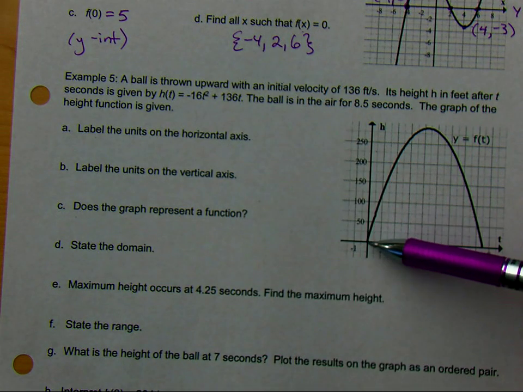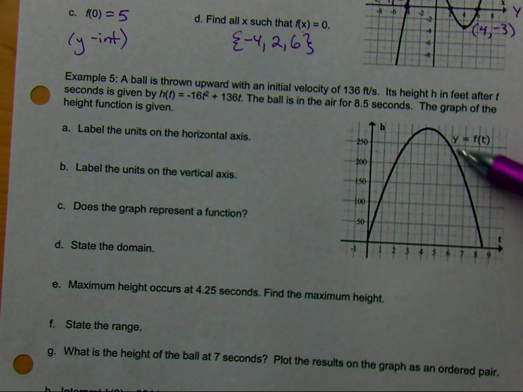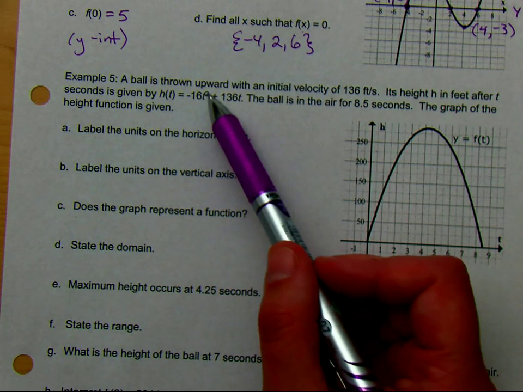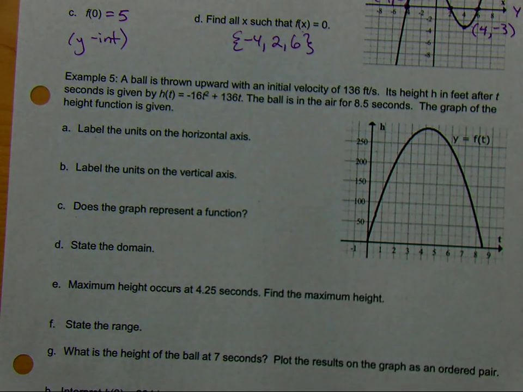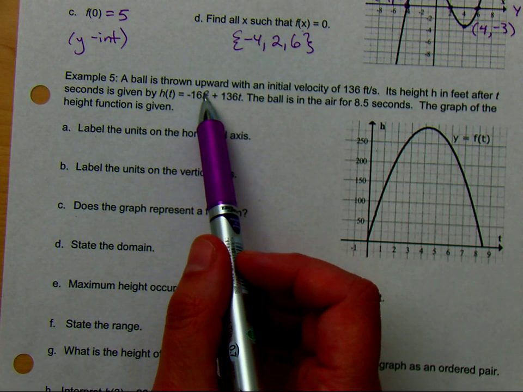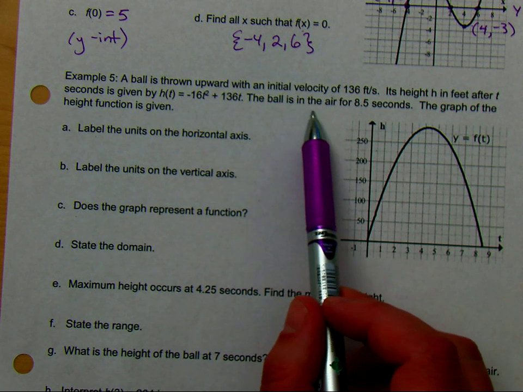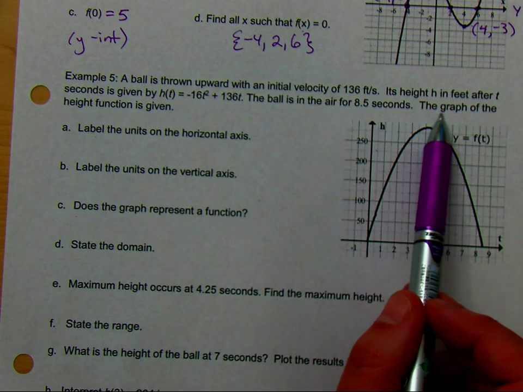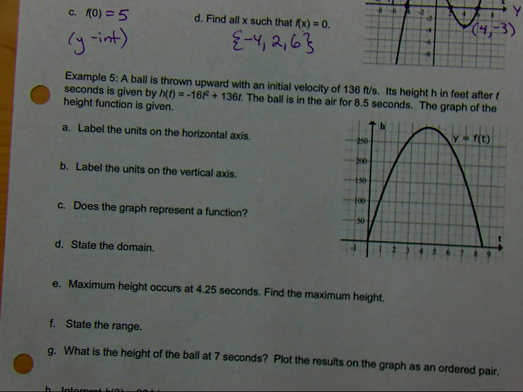And by the way, this is the graph right here, and we see that t squared creates a parabola because we call this a quadratic equation since the largest exponent is 2. So the ball is in the air for 8.5 seconds, and the graph of the function is given.